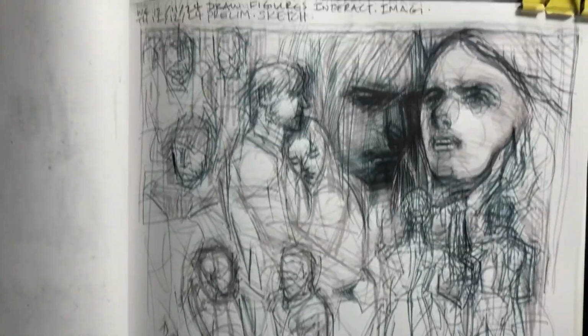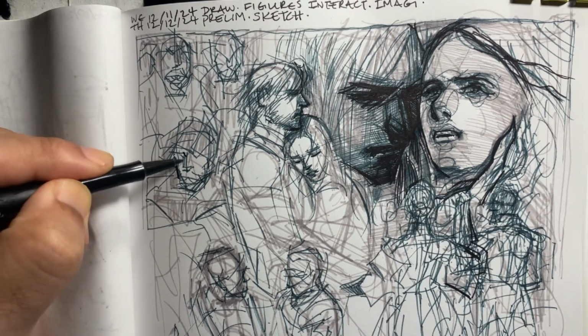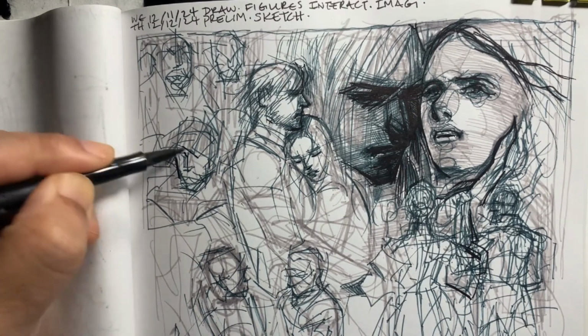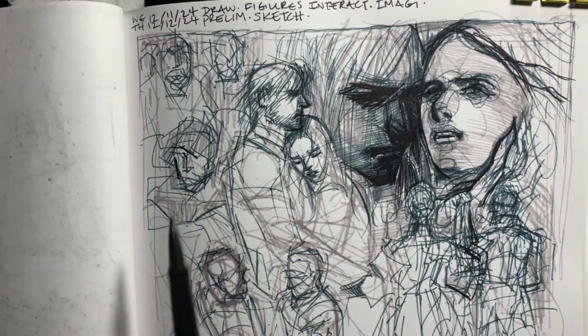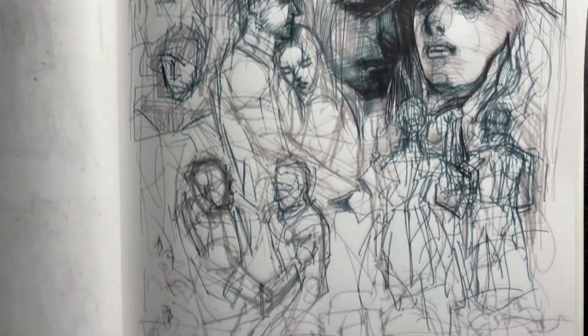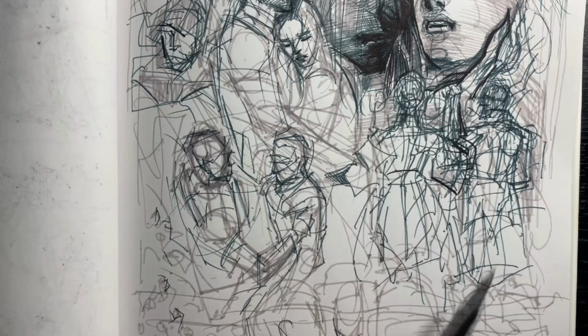The other thing is to develop the sketch at the same time. It doesn't all have to have the same values or the same level of detail. Part of character design is the silhouette.